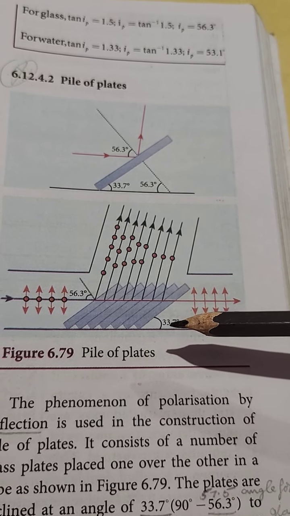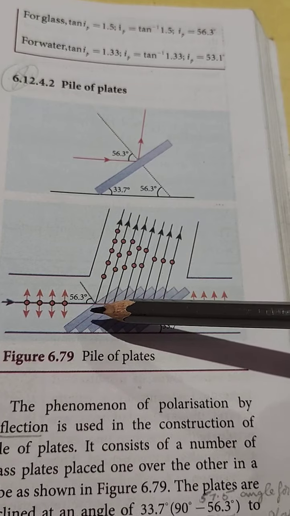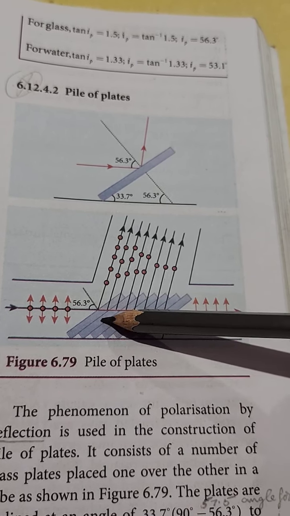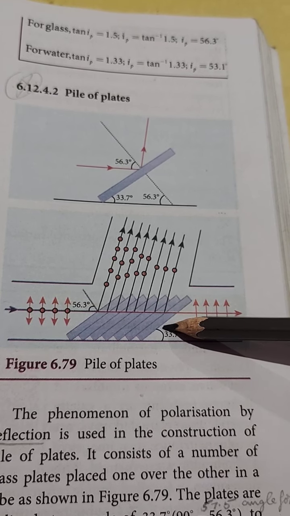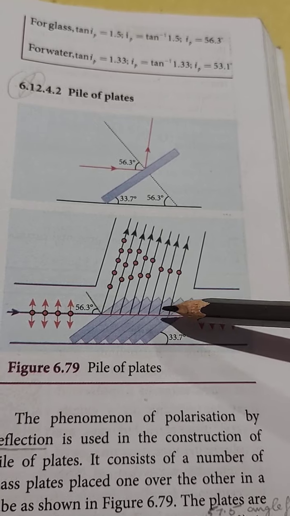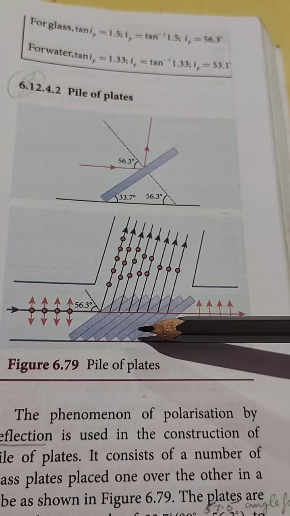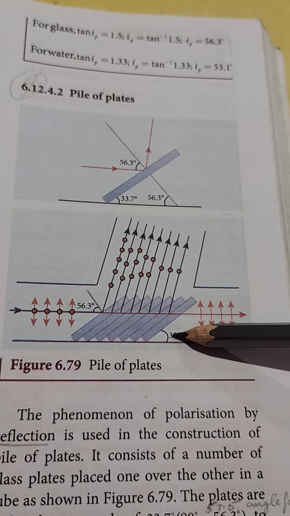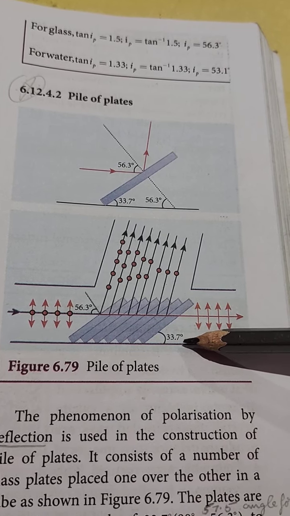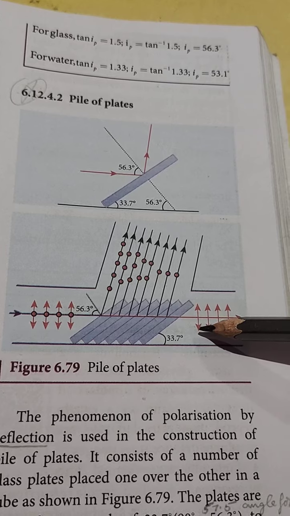It consists of a number of glass plates placed one over the other in a tube. The glass plates are inclined at an angle of 33.7 degrees to the axis of the tube.